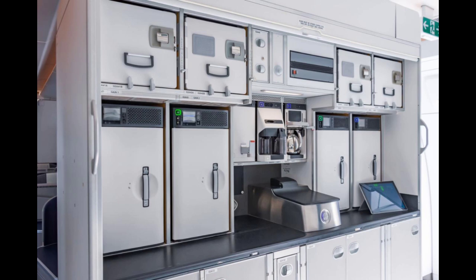Air conditioning. The cabin air conditioning system controls temperature, regulates humidity, filters cabin air, provides fresh airflow. Modern aircraft completely refresh cabin air several times per hour.